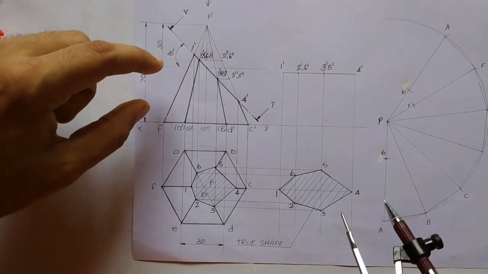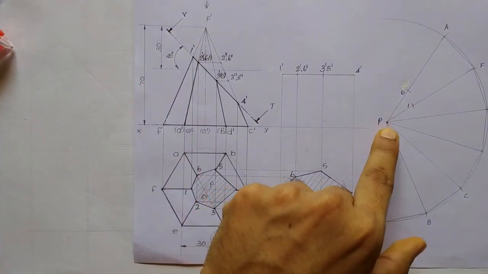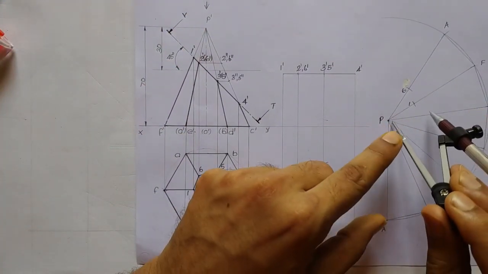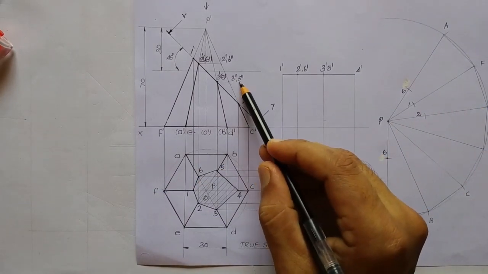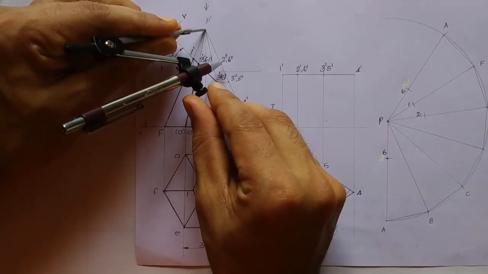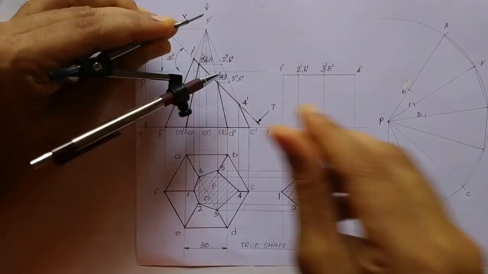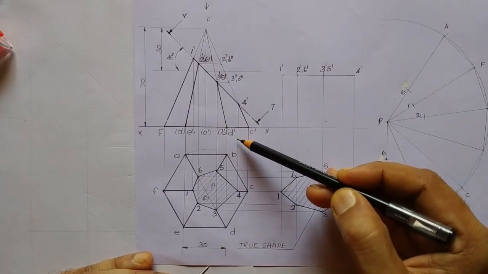Now we shall transfer 2. 2 is on P dash E dash. So this is PE. Now we shall transfer 3 double dash and 5 double dash. We shall measure it from the front view. So 3 dash is on P dash D dash.